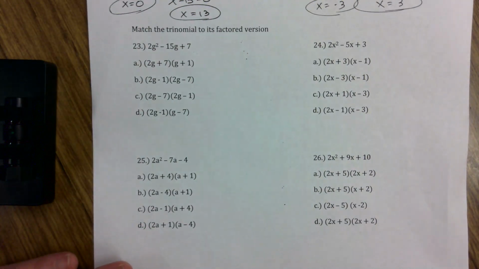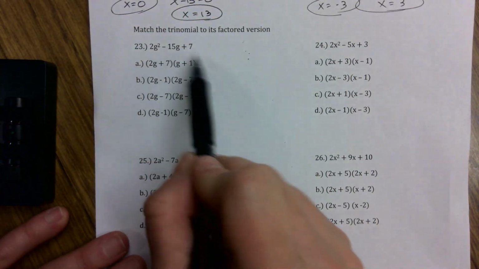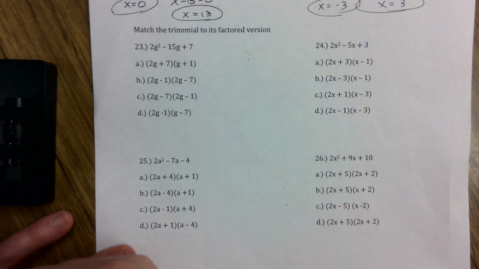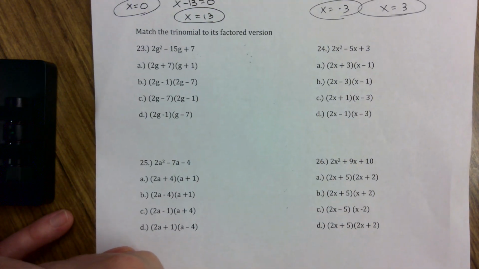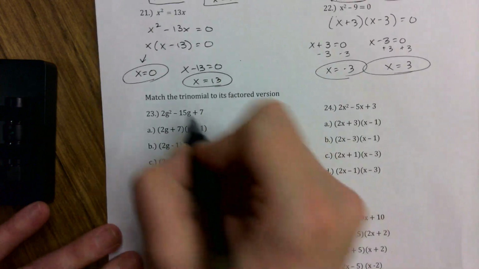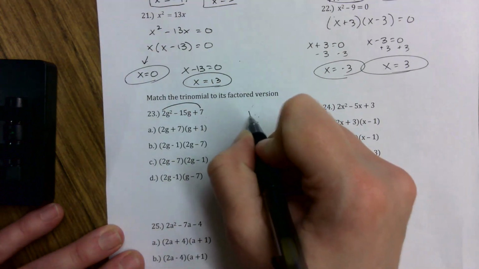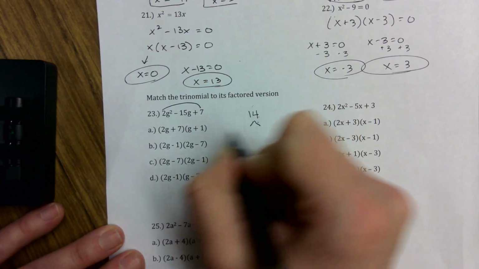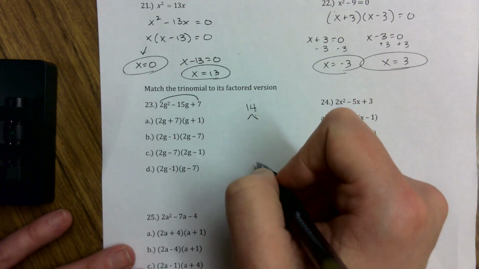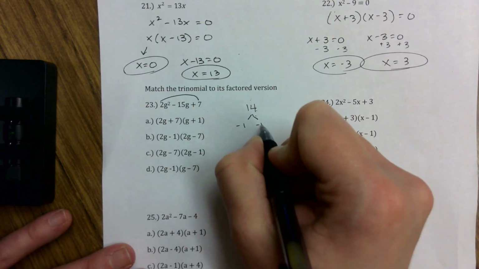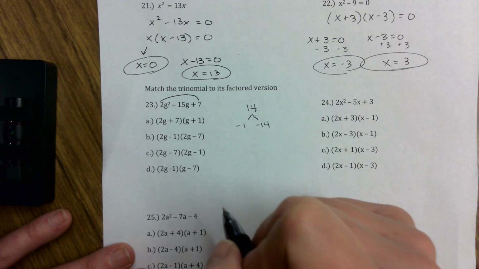Okay, you can match these by FOILing. It says match the trinomial with its factored version, or you can just actually factor and match. So 2 times 7 is 14. What are factors of 14 that give us negative 15? Well, a negative 1 times a negative 14 gives us negative 15.